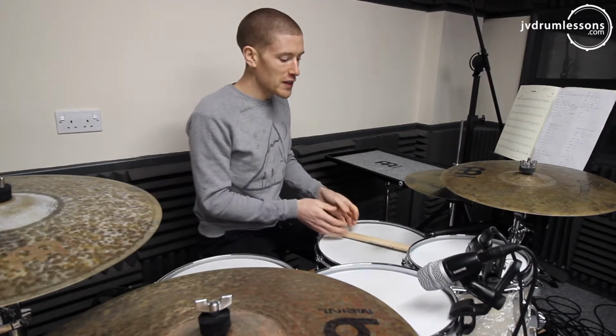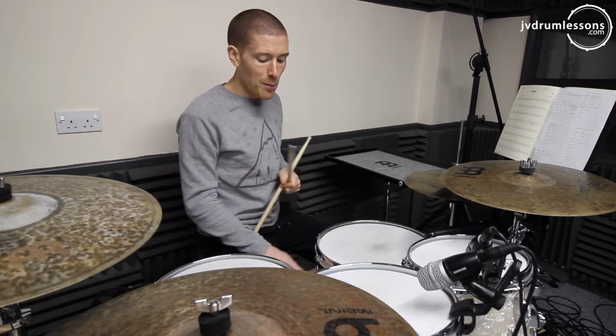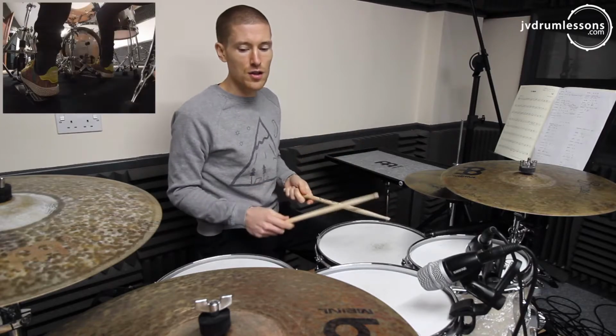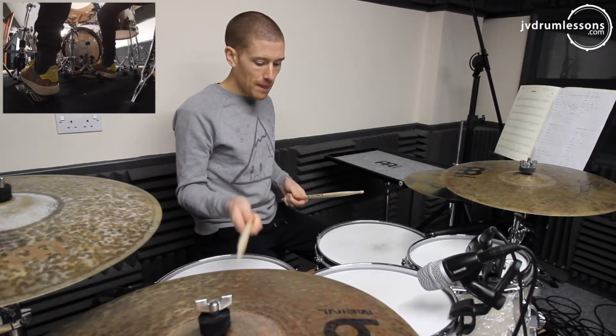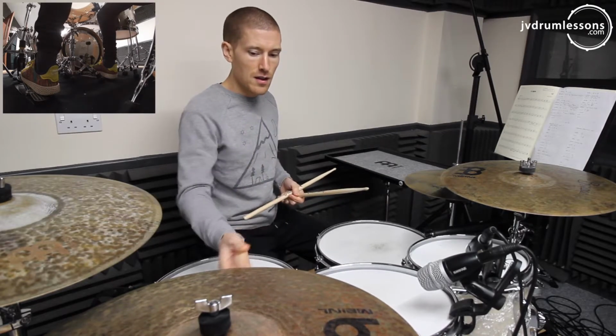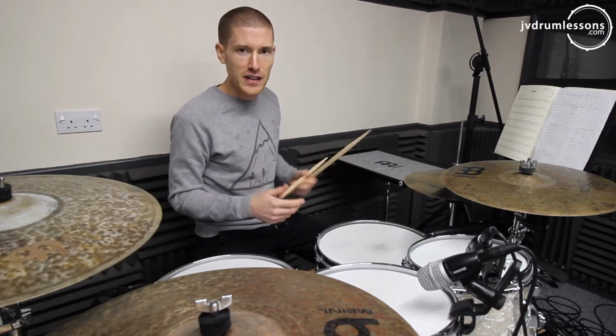So we've got another groove in this bar. We've still got quarter notes with the right hand on the ride cymbal. We've got a bass drum on the 1. So we'll put those together first of all. So we got 1, 2, 3. Okay, so nothing new there. That's something we've done in the previous section.